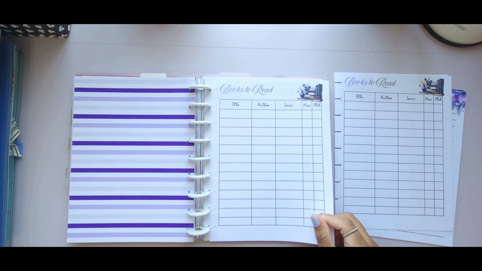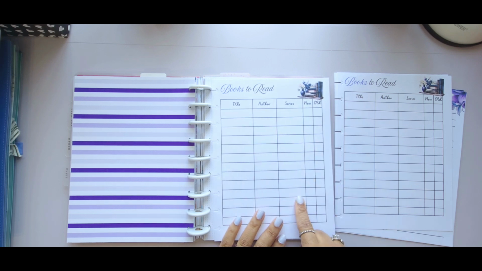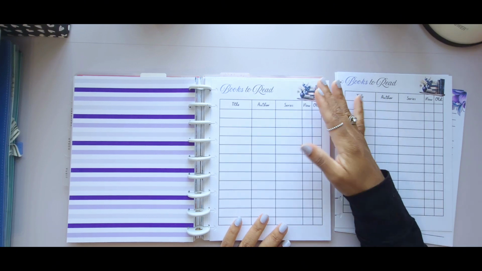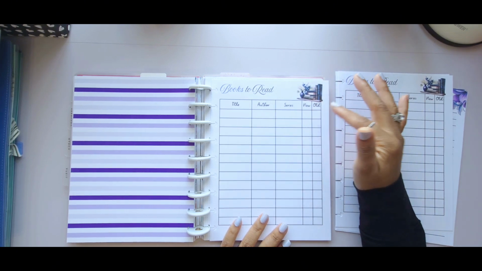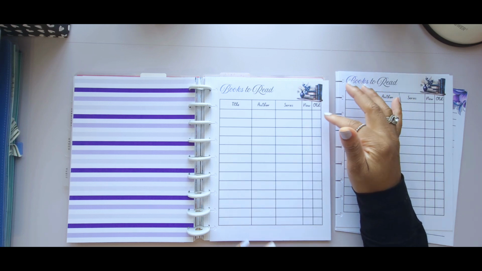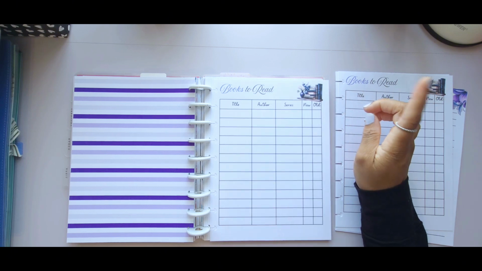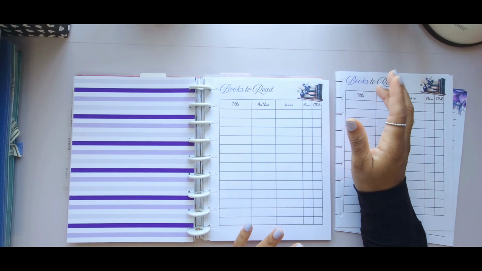And so what I decided to do was to adjust some of my columns in my to be read list. Specifically, I added the new and old column so that I could keep track of whether the book was a new release or a prior released book, because I read both probably equally as much.